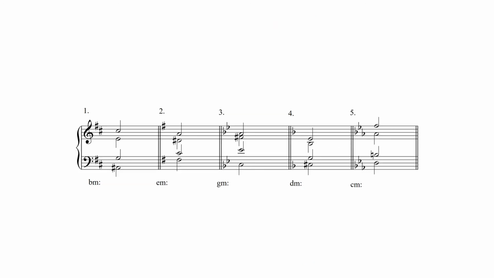For now, practice the voice leading steps discussed for the following examples. Provide Roman numerals for the given chord, as well as the tonic triad that you will resolve it to. The answers are provided on the next video.